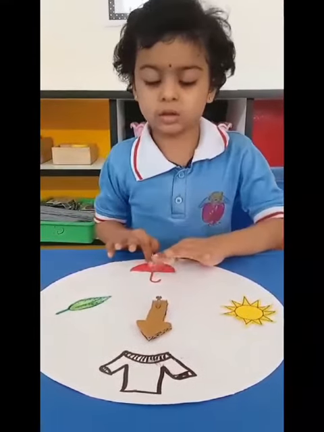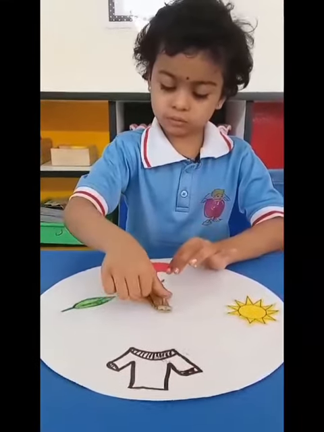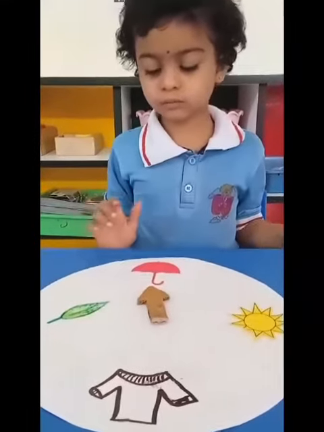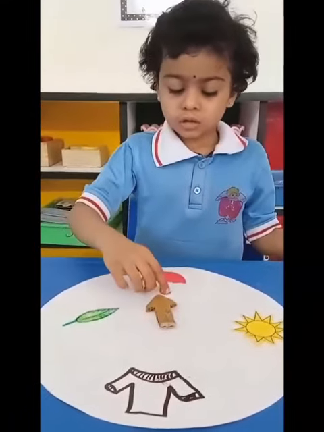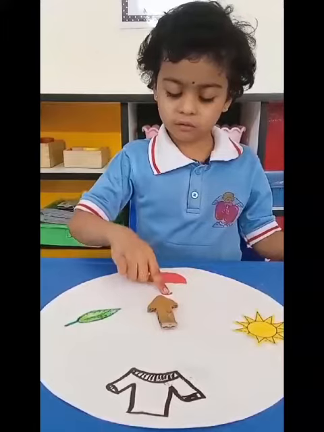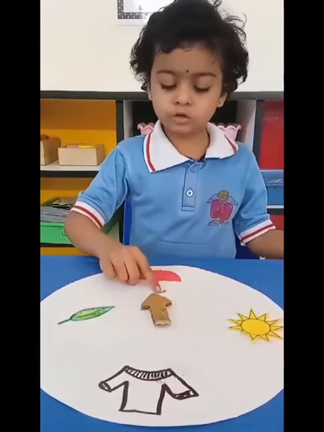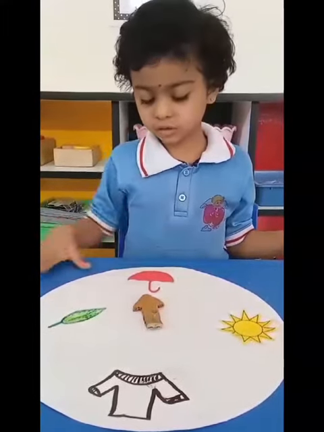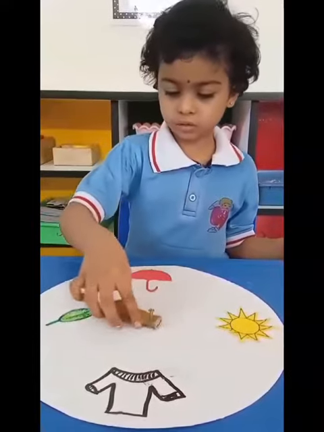Very good. Show me rainy. Very good. What is that picture? Umbrella. Why do we use umbrella? Because it will be so much rain. Rainy. Very good. Show me autumn.